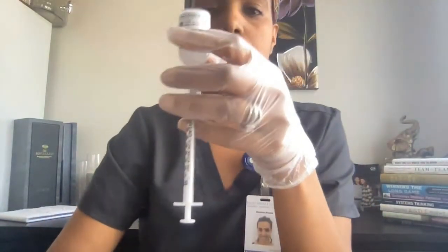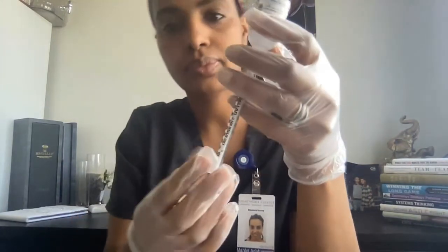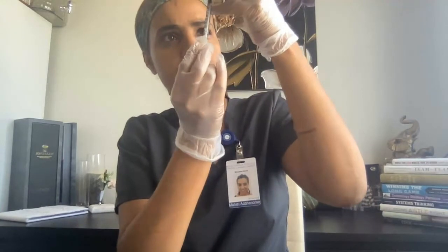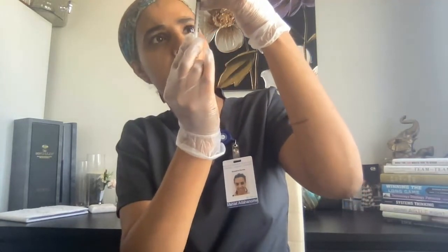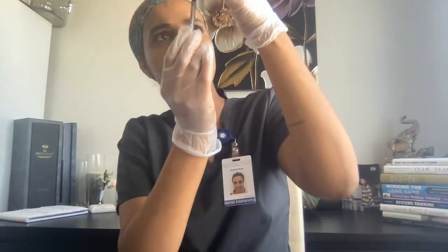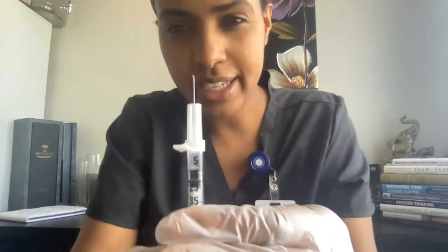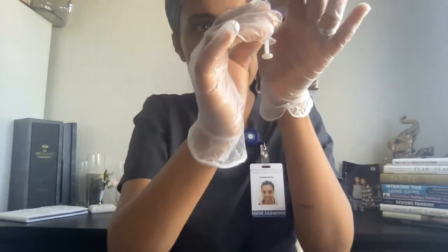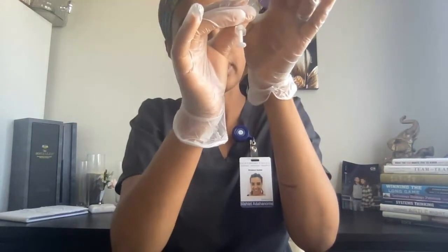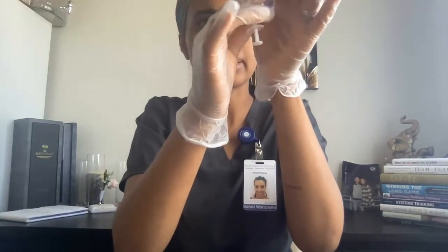Let me show you so you can see it clearly. It has to be a total of 12. I'm going to go ahead and draw 10, 11, 12. Now I have a total of 12, and if I see any bubbles, I can just do this to take out any bubbles.